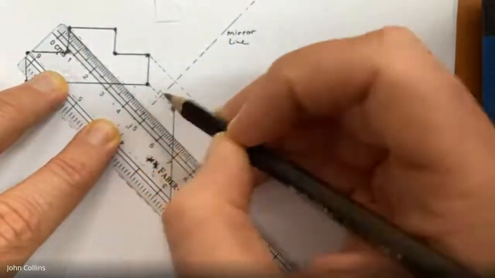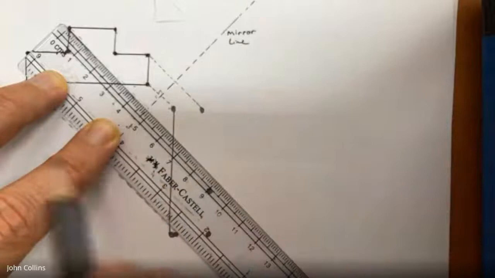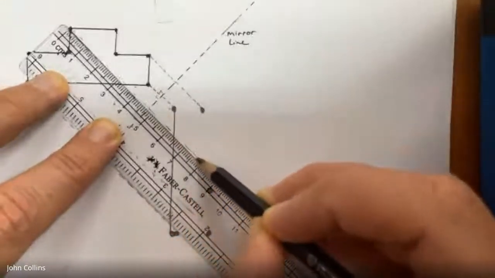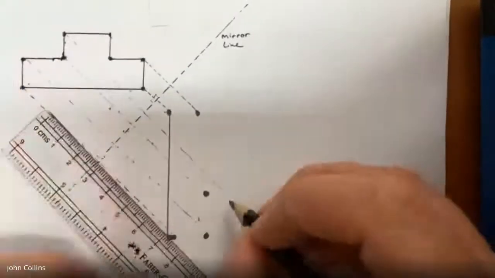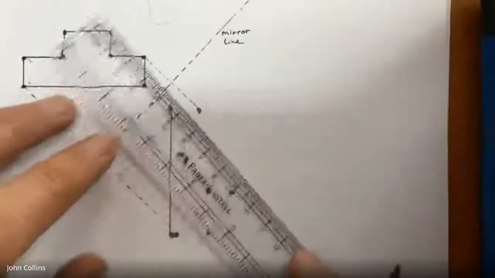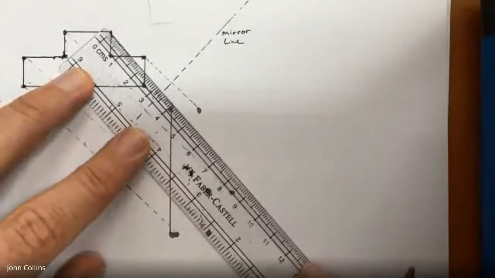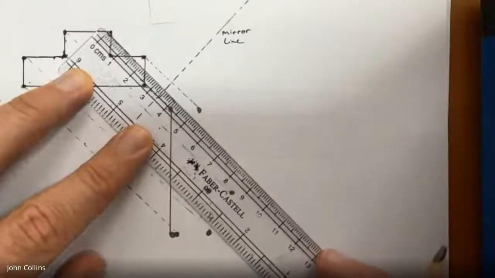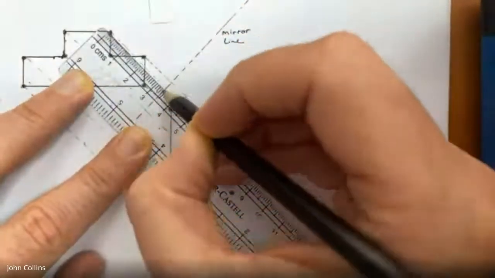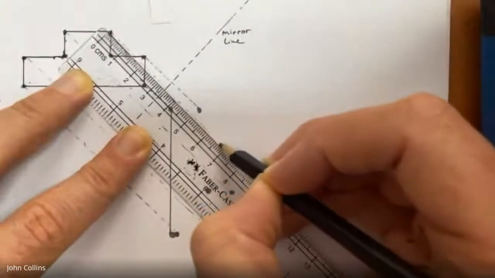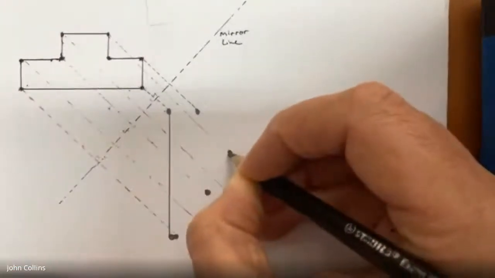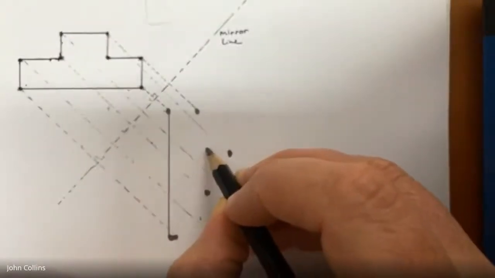That's 4.8. So double 4.8. 9.6 I'm looking for. There. 9.6 away. Keep going. I need to do this one next. Through the mirror, try and line that up. That's about 3.4 away. Double 3.4 is 6.8, I think. That's going to end up around there. And I can kind of figure out my other one's going to end up here, but I'll do it anyway.